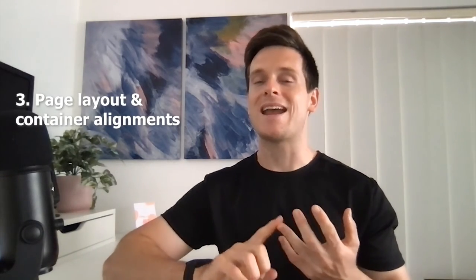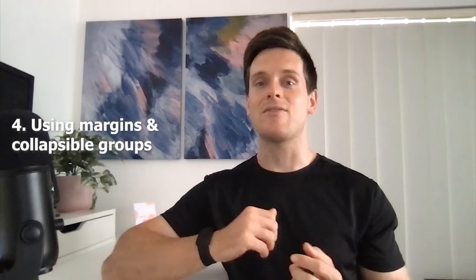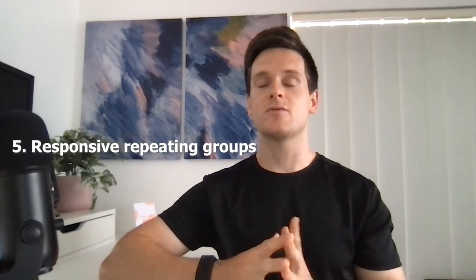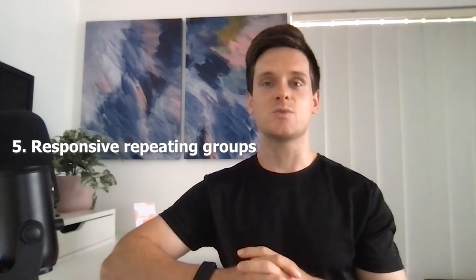And this will include things like a general overview about what CSS Flexbox is, the new recommended page dimensions that you should be using for your application, how to set out the page structure and container alignment within your groups on the page, how to leverage margins as well as even collapsible groups to create fully responsive menus, and of course how to add fully responsive repeating groups into your application as well.